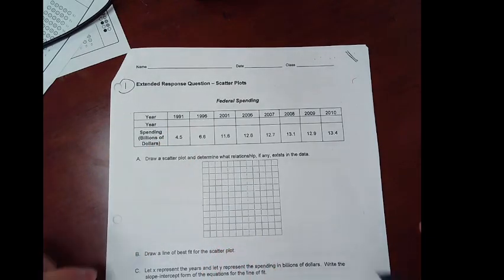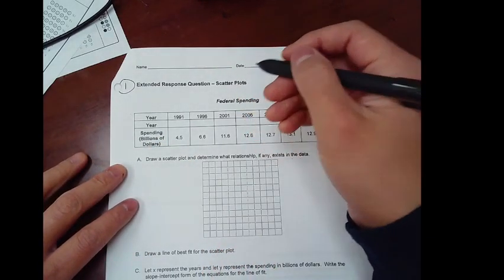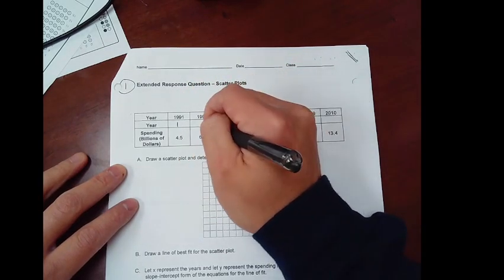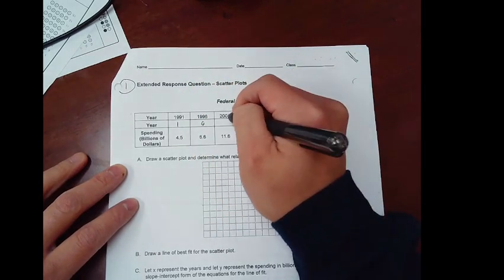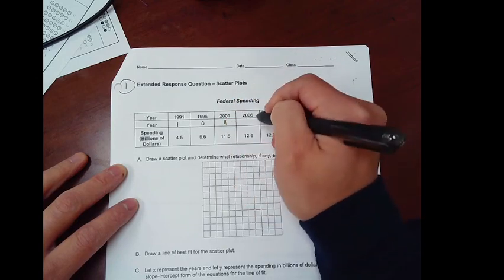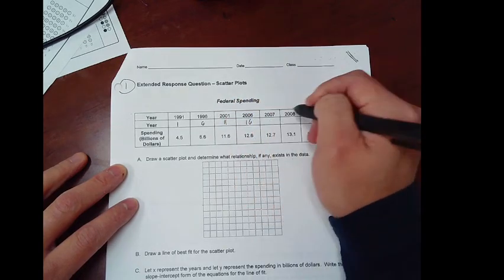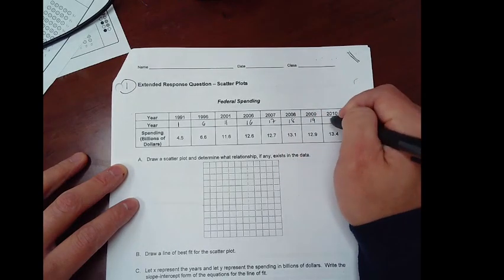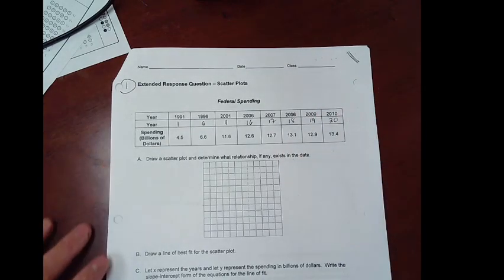So we're going to say 1991 is year 1, 1996 is 6, 2001 then would be 11, 2006 is 16, 17, 18, 19, and 2010 would be 20.